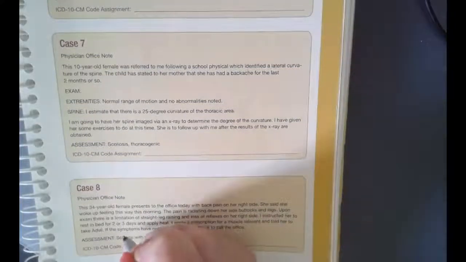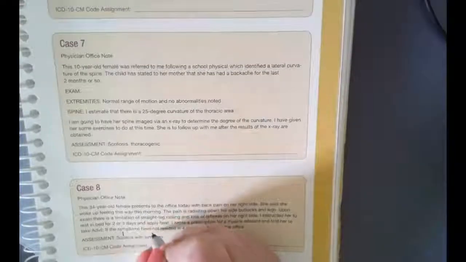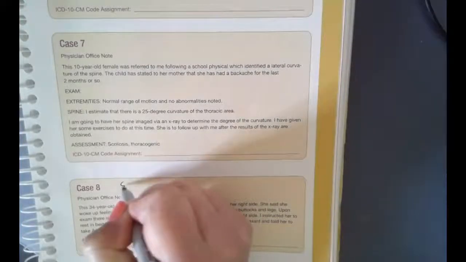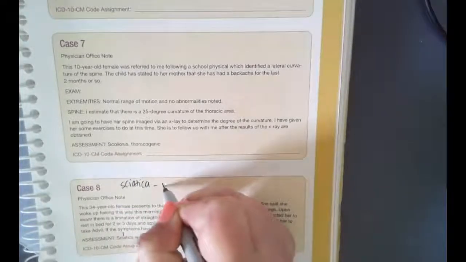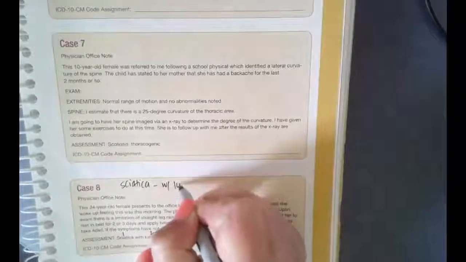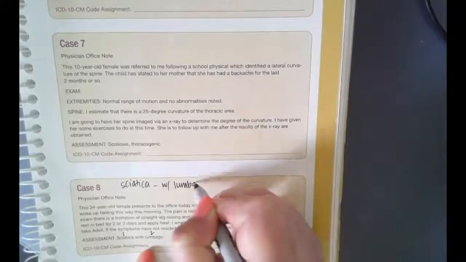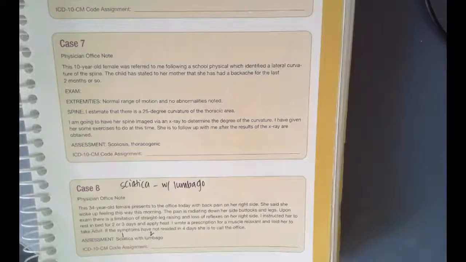That's exactly what we're going to look up. Pretty easy. And then let me flip over to case 10.